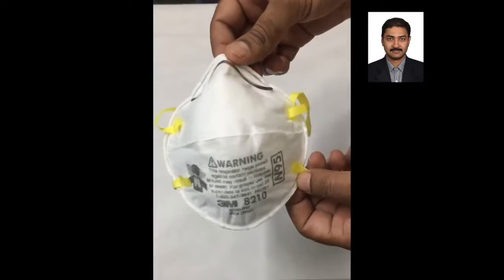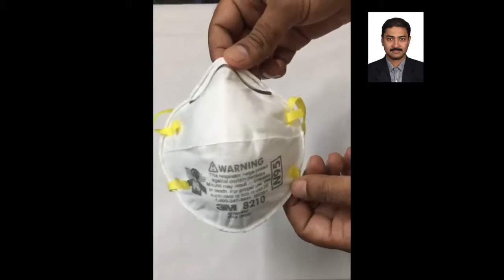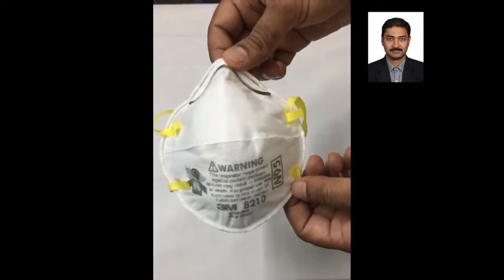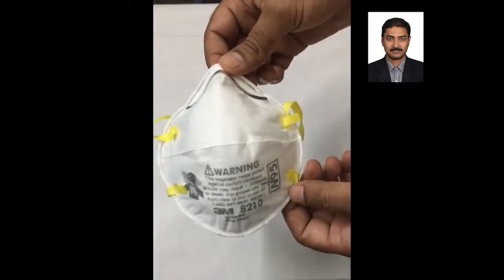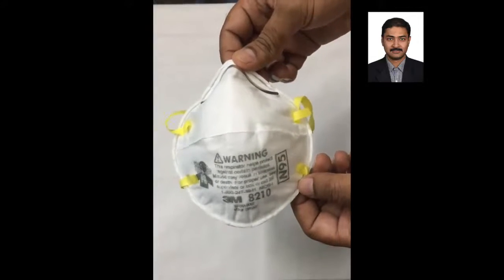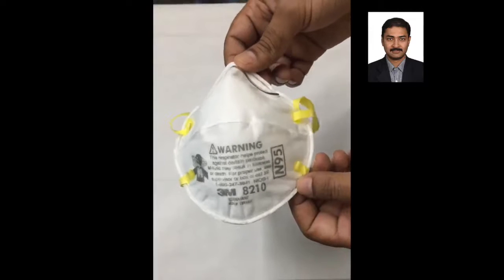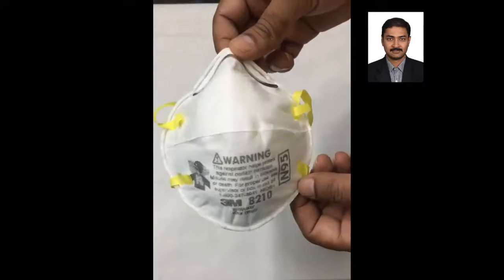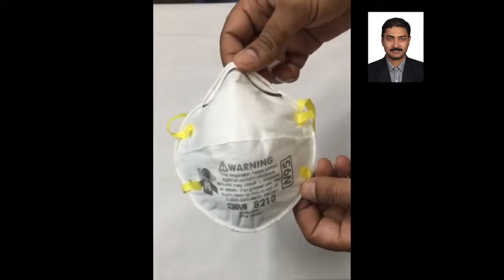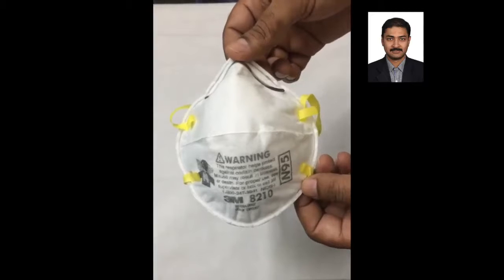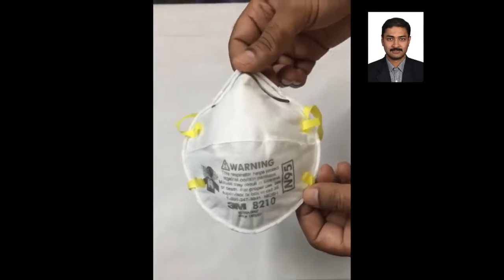So surgeons, especially those who want to wear it into the OT where there is a risk of a direct aerosol or fluid jet to the face, should not be wearing this. They should be wearing the 1860 mask. But for outside OPD purposes where you do not expect this kind of fluid splash, this is good enough.